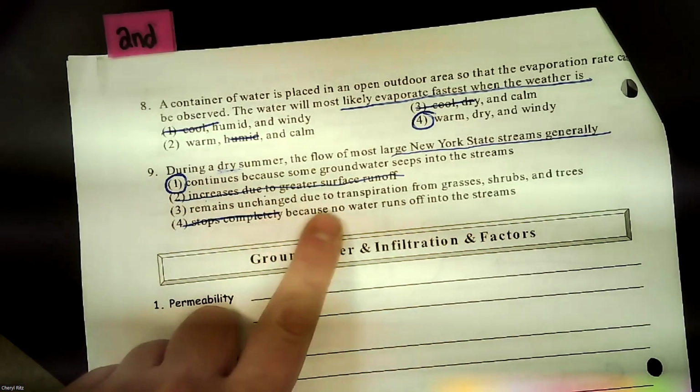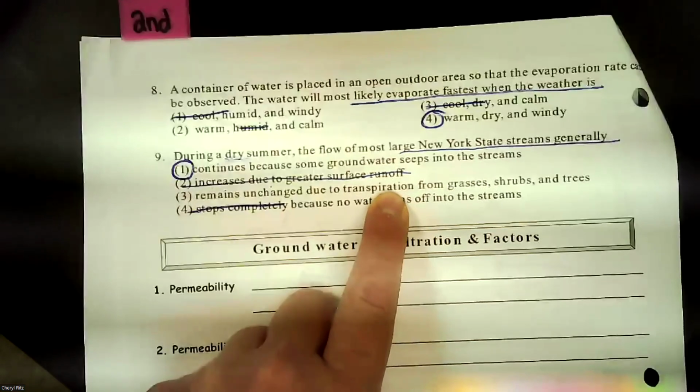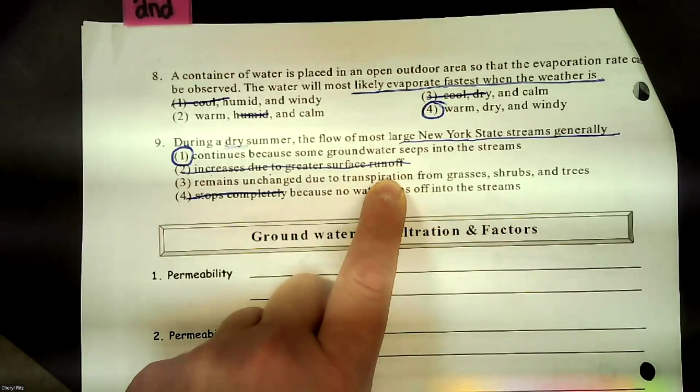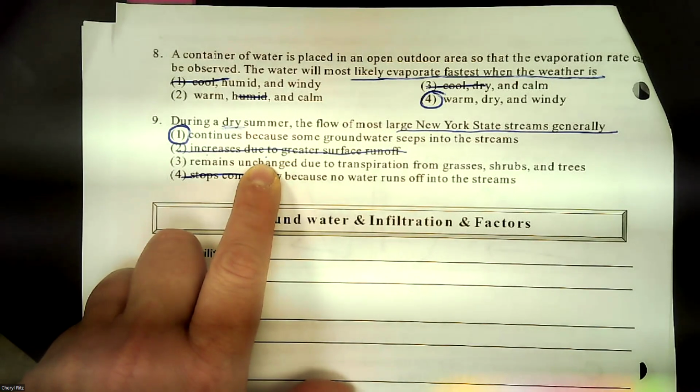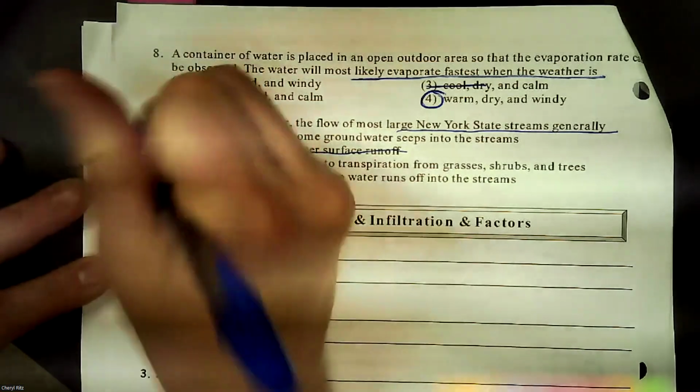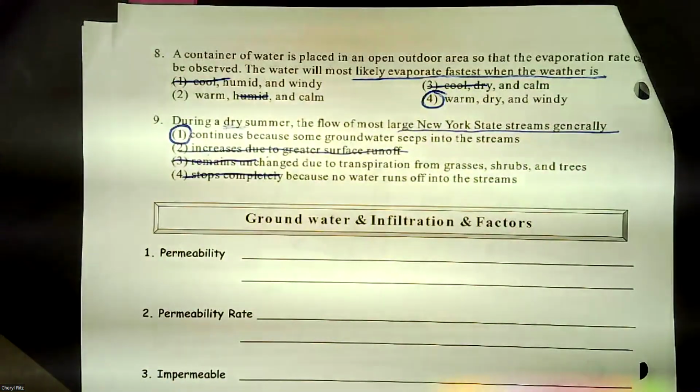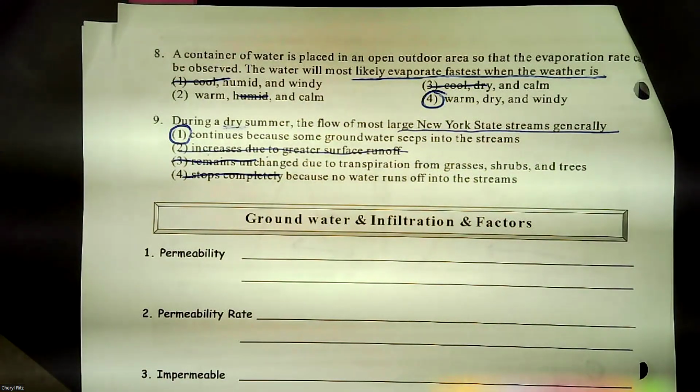And they're certainly not going to remain unchanged. Especially, guys, what does transpiration do? Where does the water go with transpiration? Into the air. Will that cause the rivers to be unchanged if the water's going into the air? No. So to answer that question, I would have had to look at all four answers and see which one made the most sense.